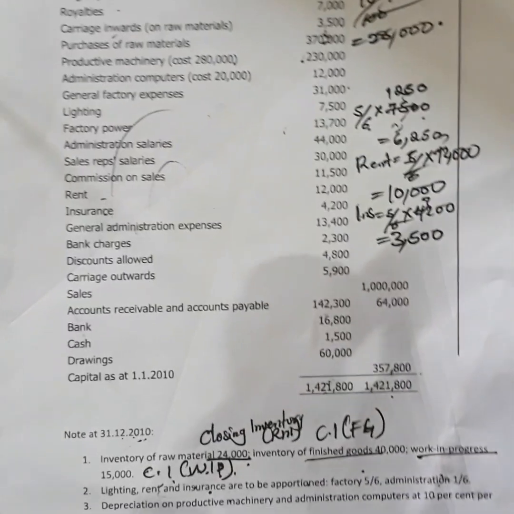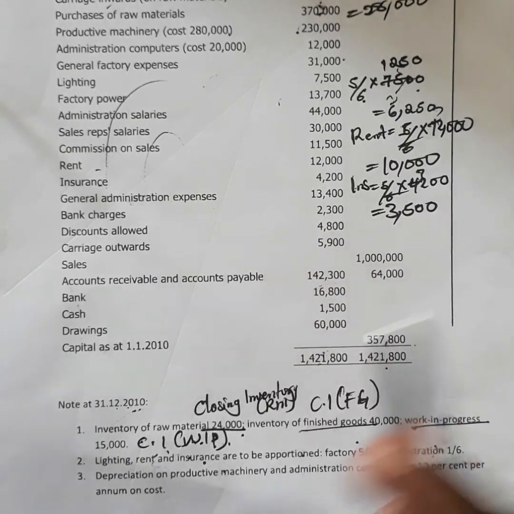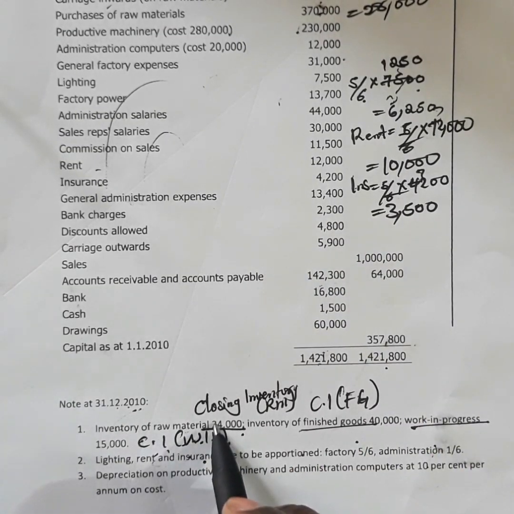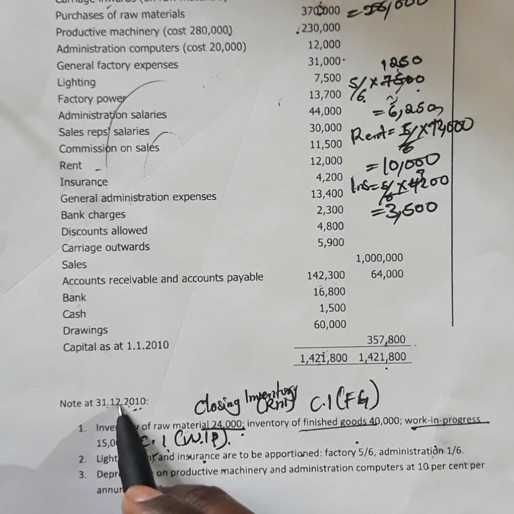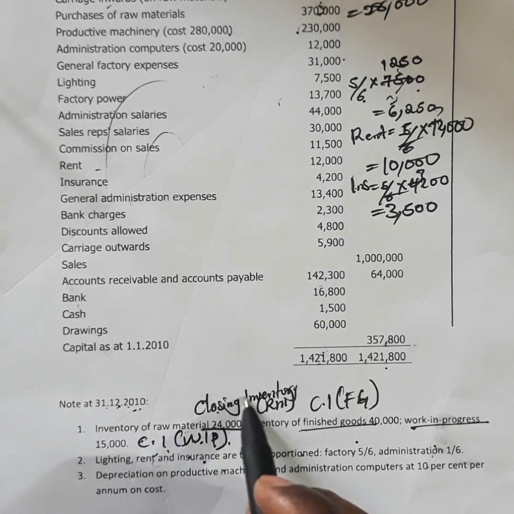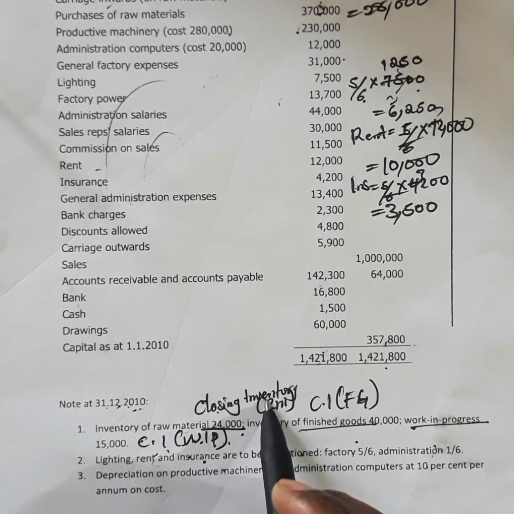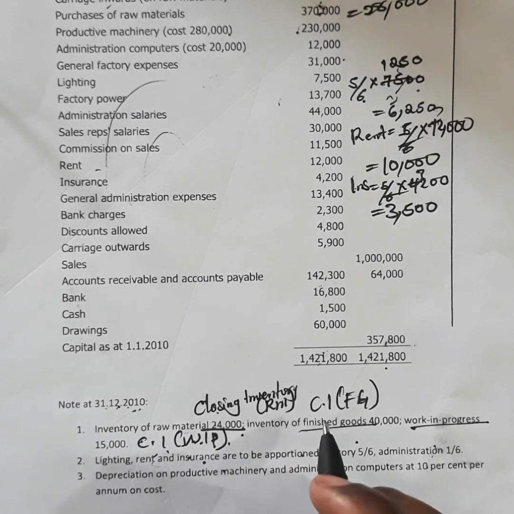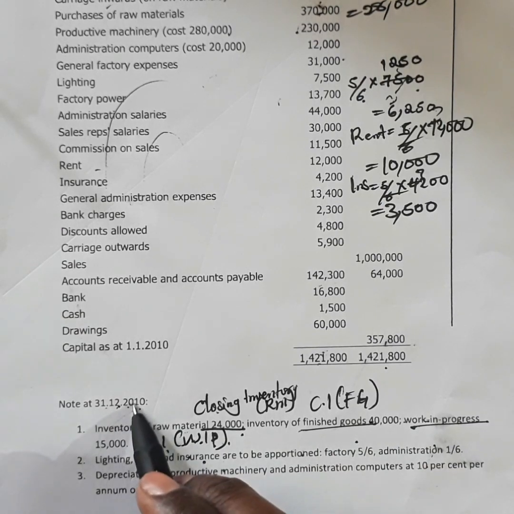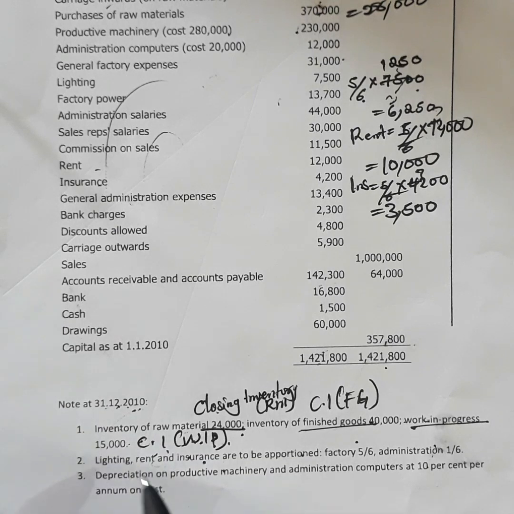And from this one, we have the additional information, like inventory of raw materials on 31st December. It means this is the closing inventory of raw materials, so we are going to factor in that one. Inventory of finished goods is 40,000. Then work in progress as at the closing period is 15,000.